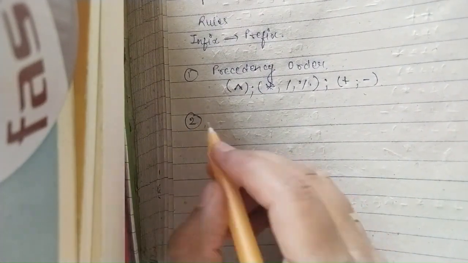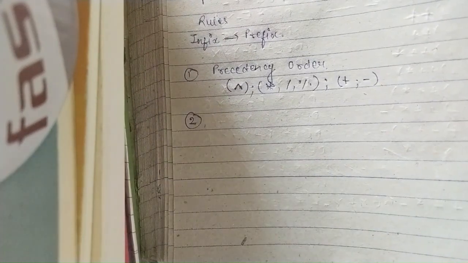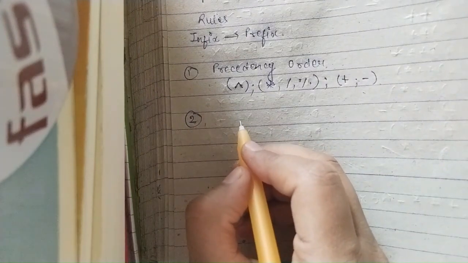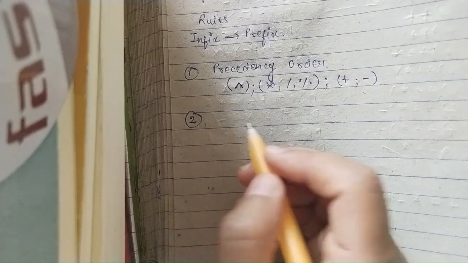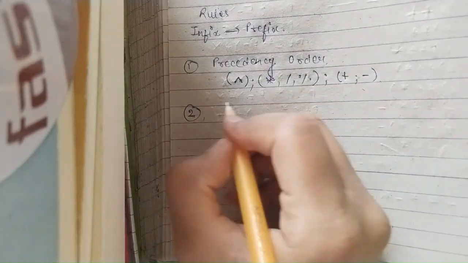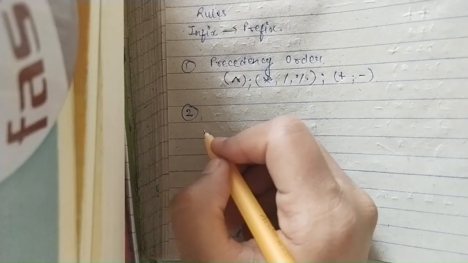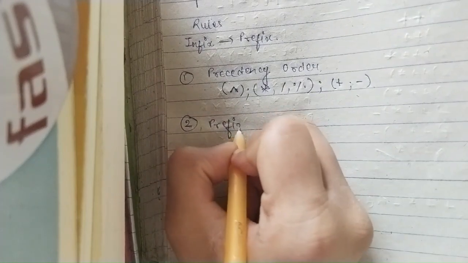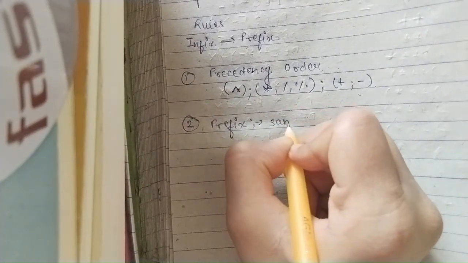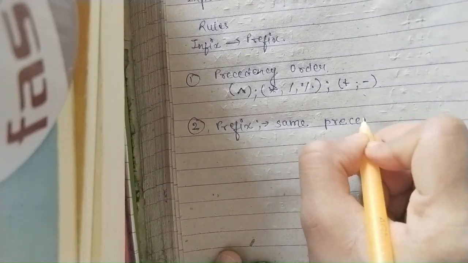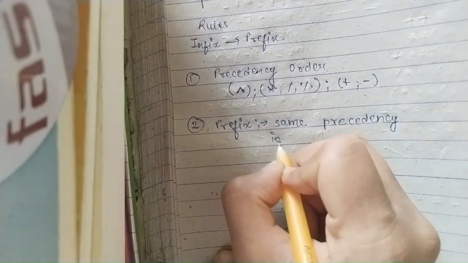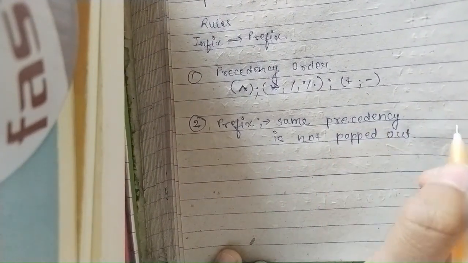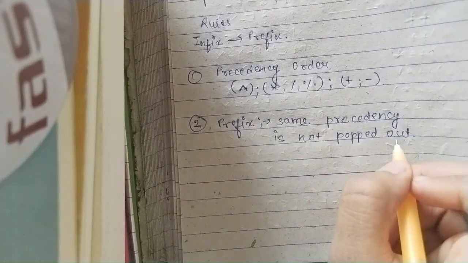You need to understand this particular thing very clearly: in postfix expressions, what were we doing? We were popping out the operators which had the same precedence order. But in this particular expression, we are not going to pop out the operators which have the same precedence order. So in prefix, same precedence is not popped out. We understand this by an example.